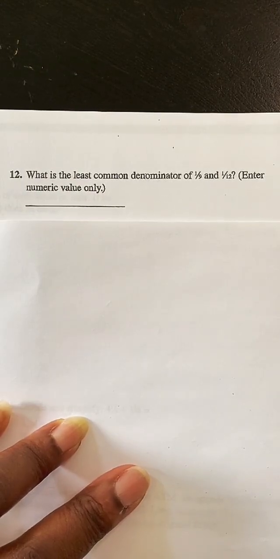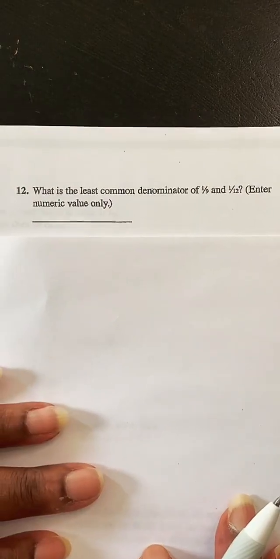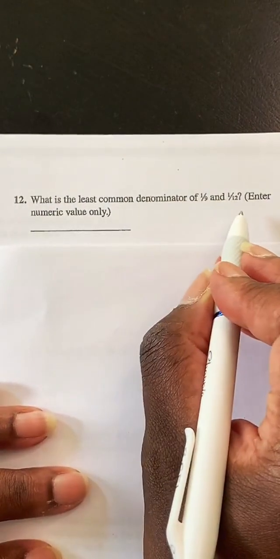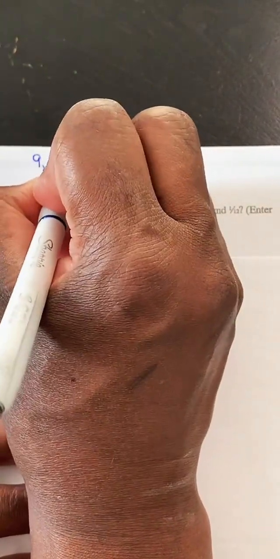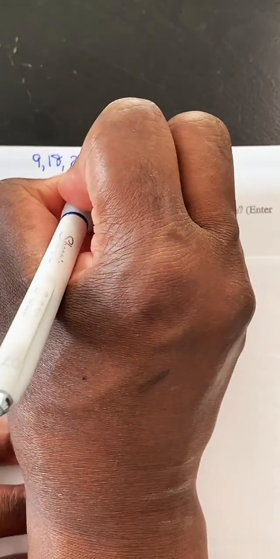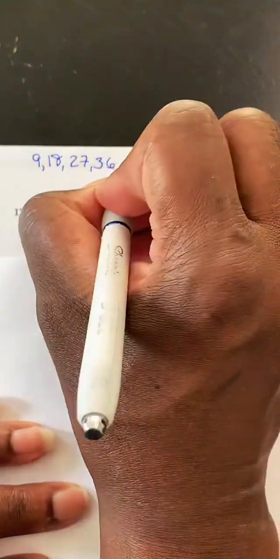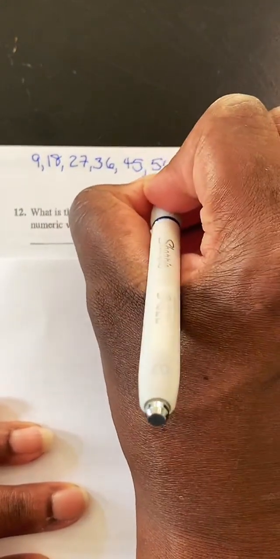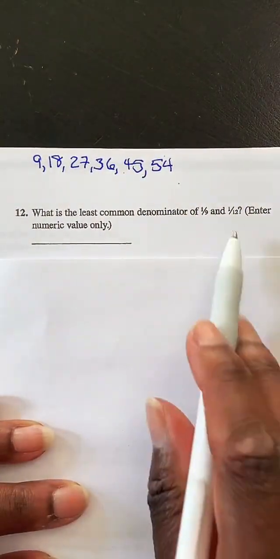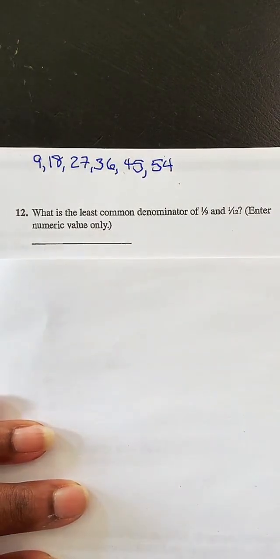All right, so let's take a look. If we're just focusing on the 9 and the 12, for the 9, we're looking at the 9 times table. So you got 9, 18, 27, 36, 45, 54. I think we're going to stop right there. Now for the 12s, we're doing the 12 times table.